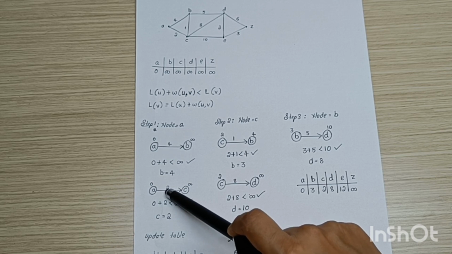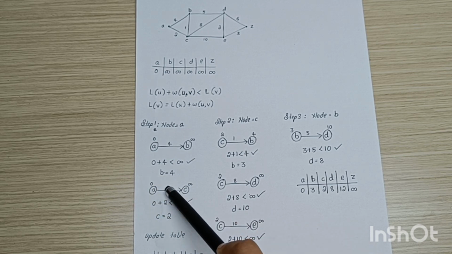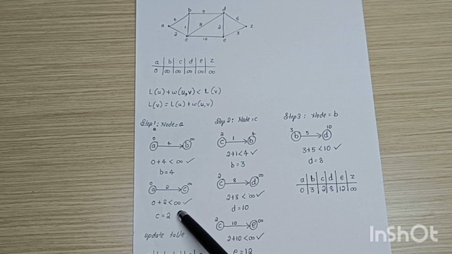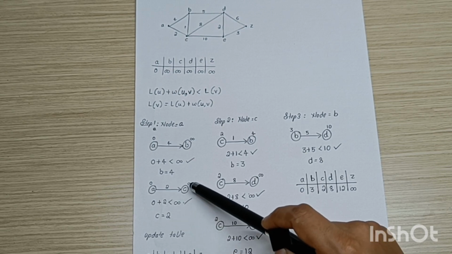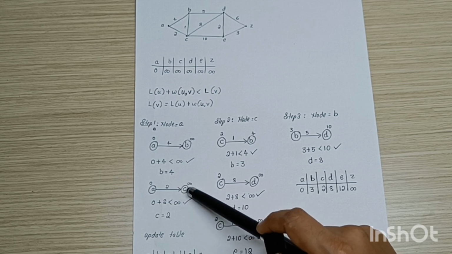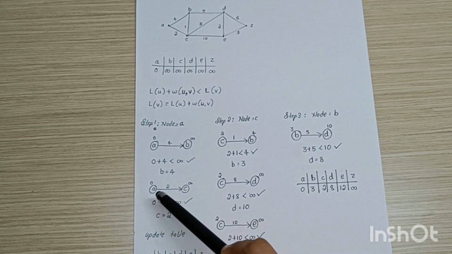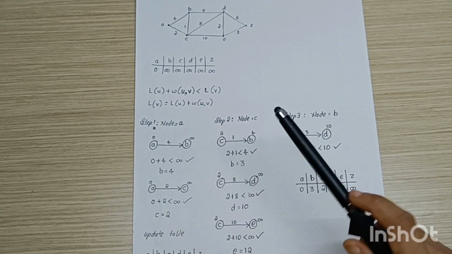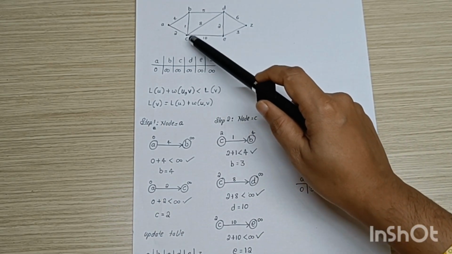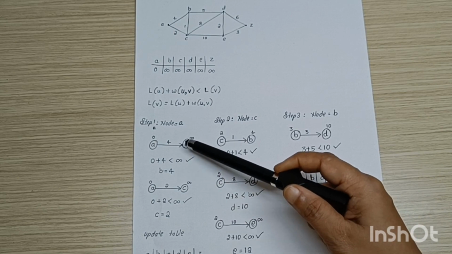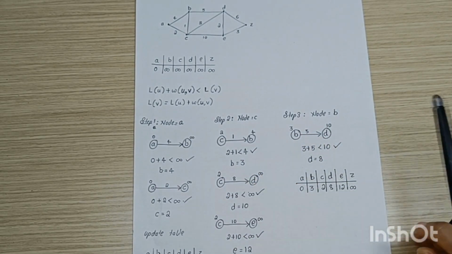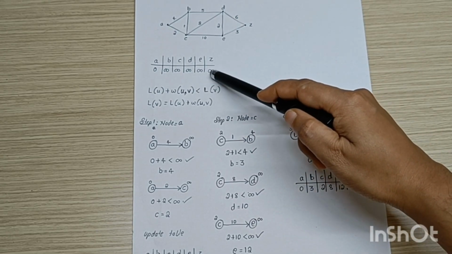Again apply the formula. 0 plus 2 is less than infinity. So again this condition is true. We are going to update the value of C with 0 plus 2. So now the C value is 2. Now you can see that we have solved all the edges from A, that is A to B and A to C. Now you are going to update this table.